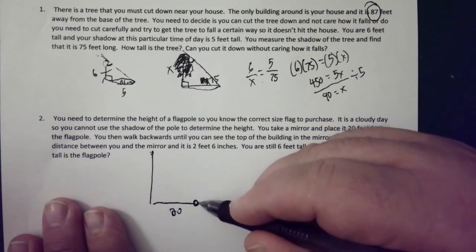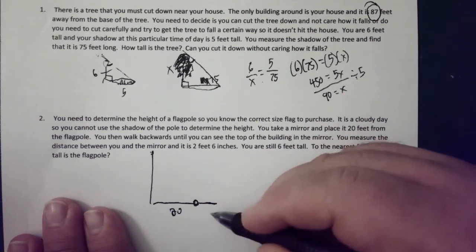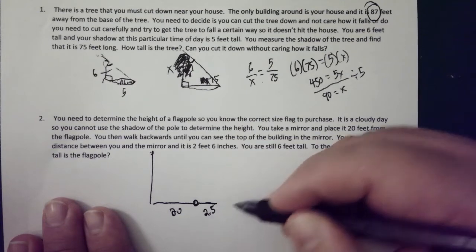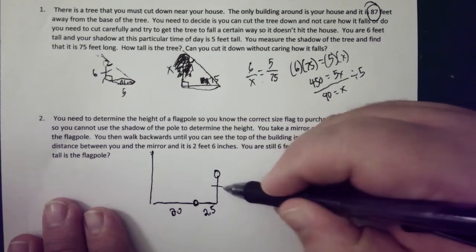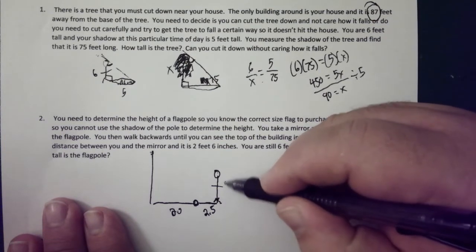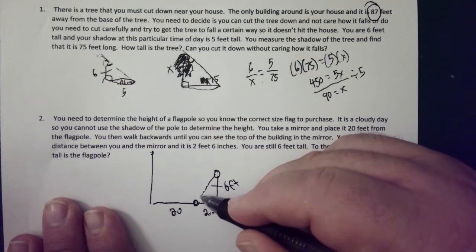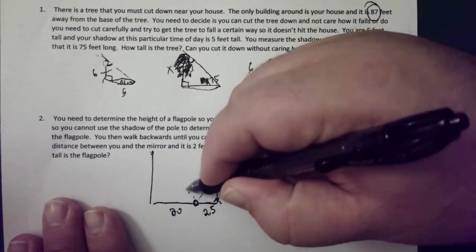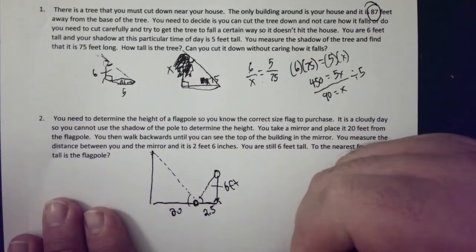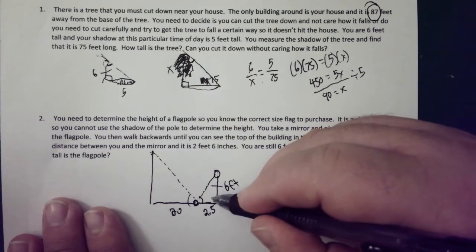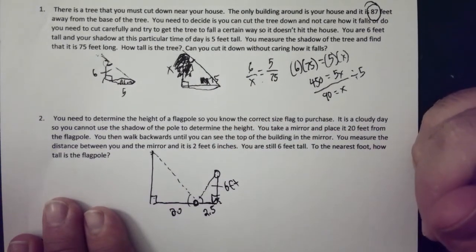So you step back, and it says 2 feet 6 inches. I'm not going to put 2.6. It would be 2.5. That's 2.5 feet. And you are still 6 feet tall. So this is 6 feet. So the way this works, guys, is if you're looking down at this and you can see the reflection up here, this angle and this angle have to be the same because of the angle that you're looking at it, and also these would be right angles there. So by angle, these are similar.